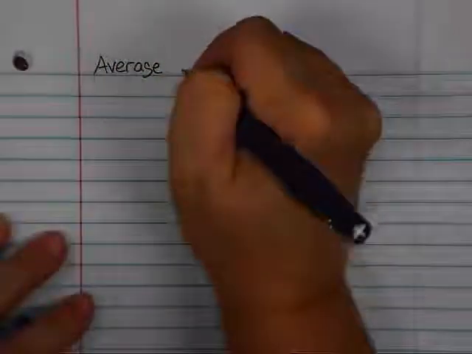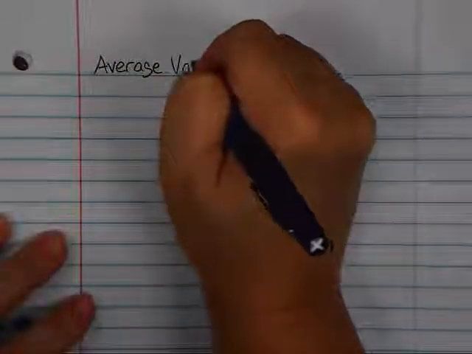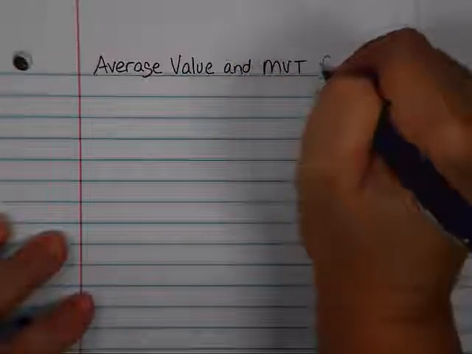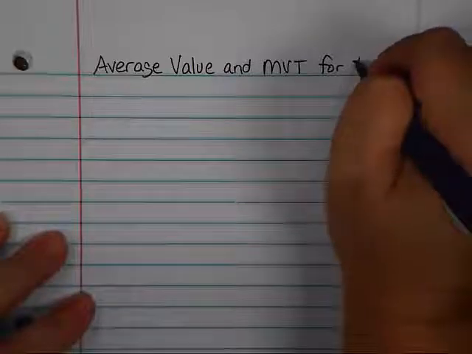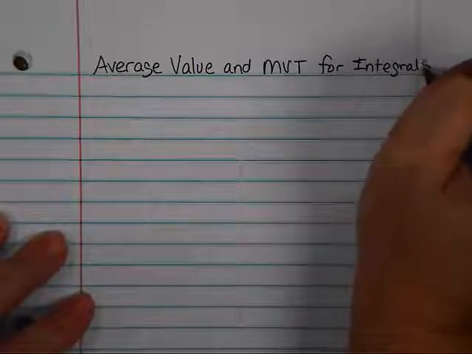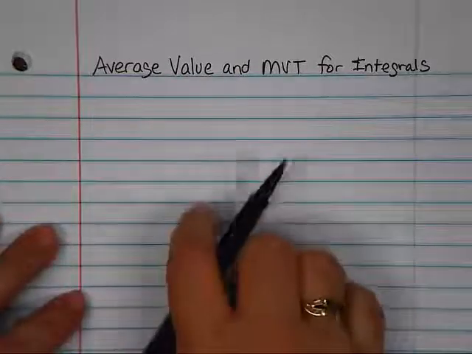Today we are going to talk about the average value and the mean value theorem for integrals. Average value and mean value theorem for integrals.